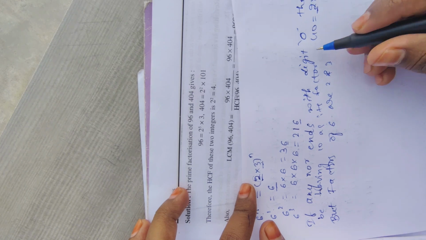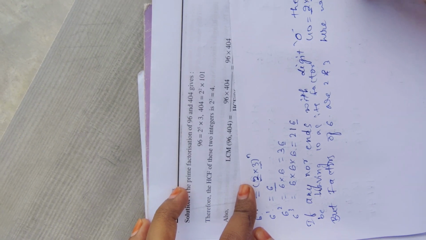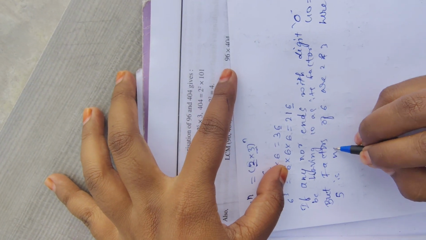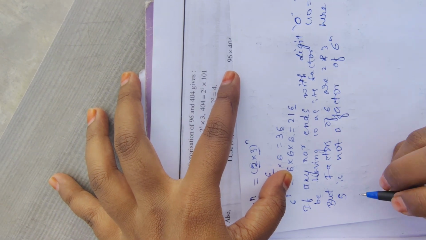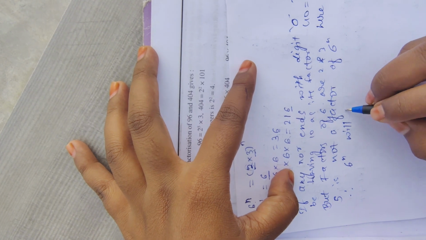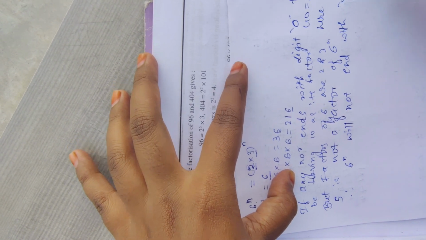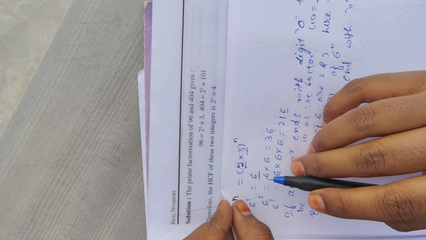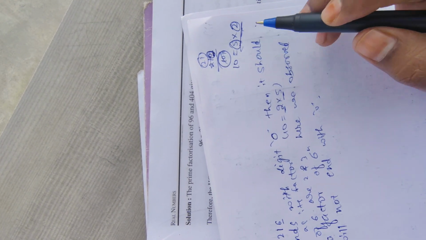Here we observed 5 is not a factor of 6 to the power n. Therefore, 6 to the power n will not end with 0. Understood, children? If it ends with 0, then it must and should have 5 and 2 as its factors.